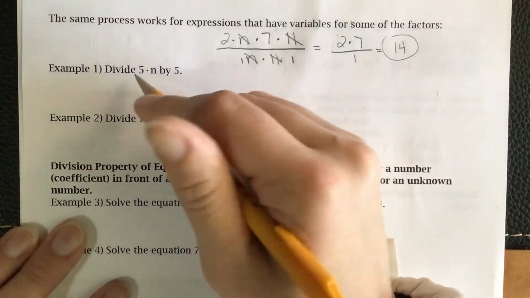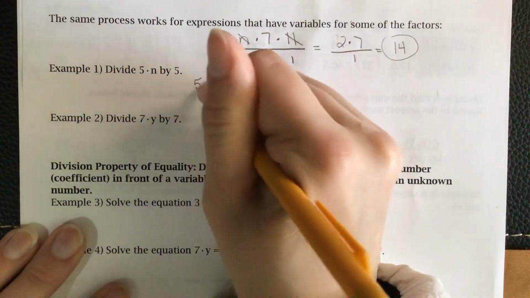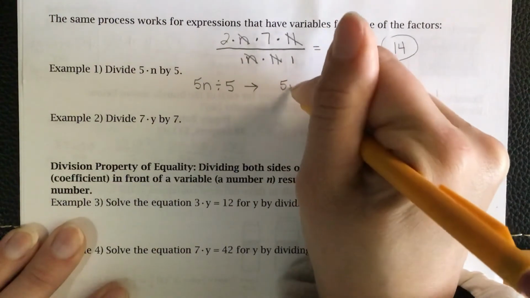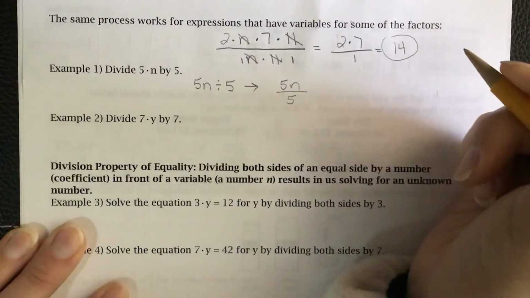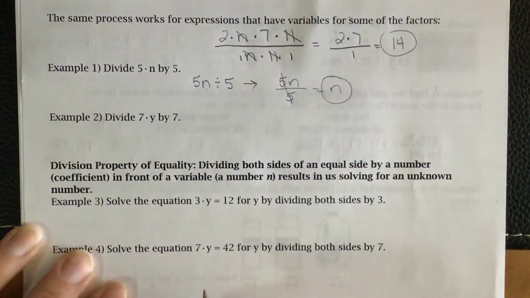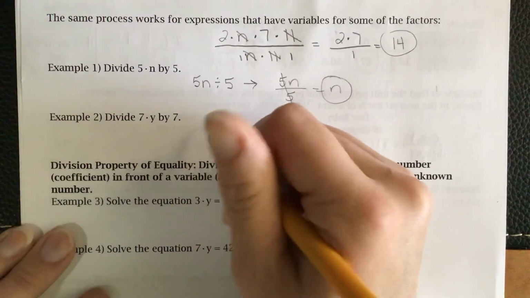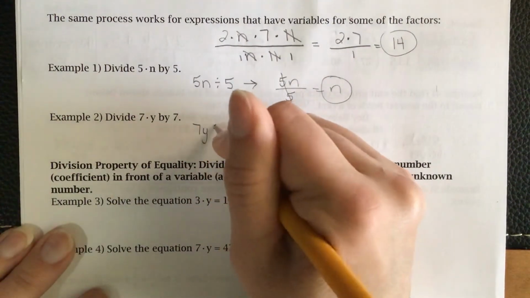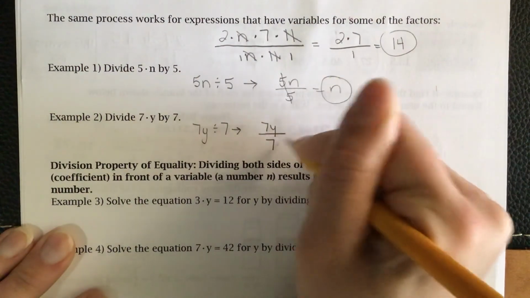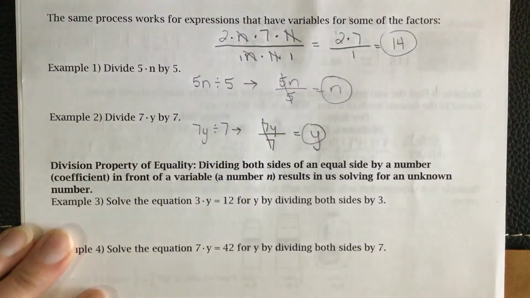You could do the same thing when it says divide 5n by 5. So 5n divided by 5 means 5n over 5. These two 5s cancel, and I'm left with n. Same thing for 7y by 7. 7y divided by 7 means 7y over 7. You can cancel out your 7s and get y by itself.